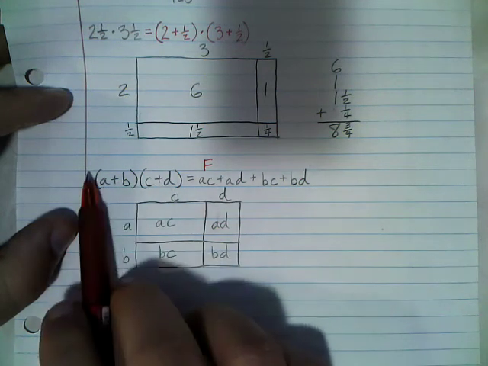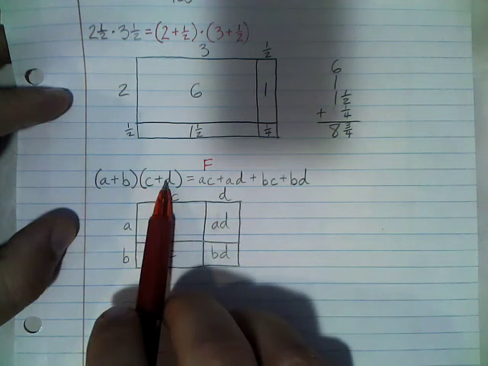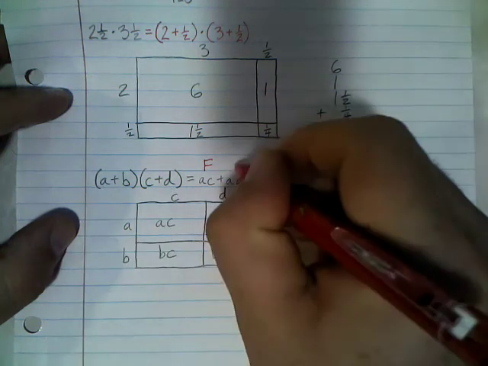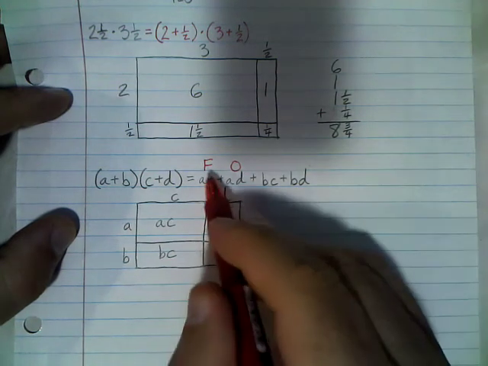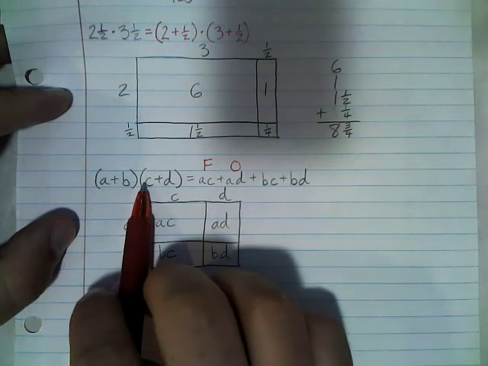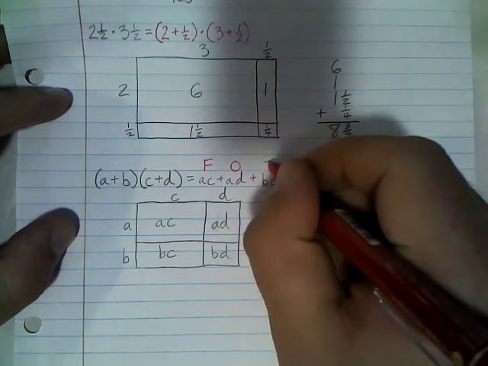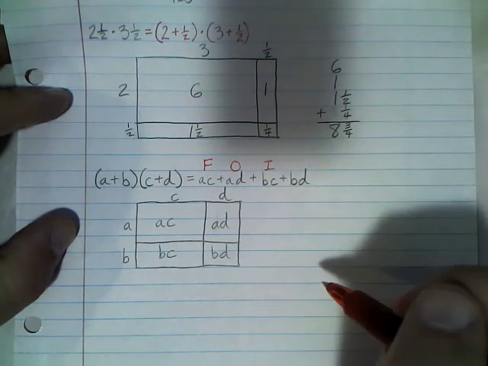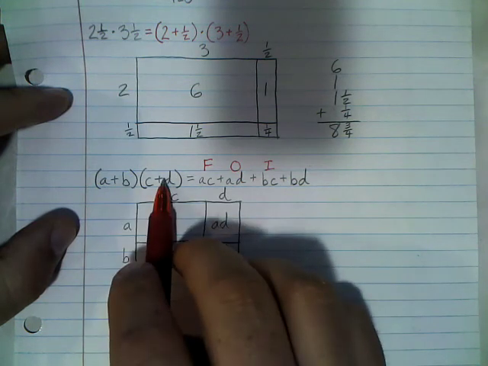But if we look at the problem as a whole, we find A and D on the outsides of this problem. So if we call that the outsides, then if AD is the outsides, BC must be the insides, and then BD, well, B and D are both the last term.